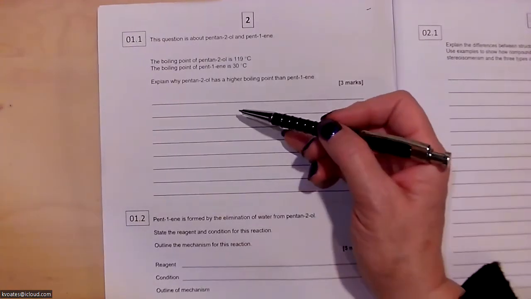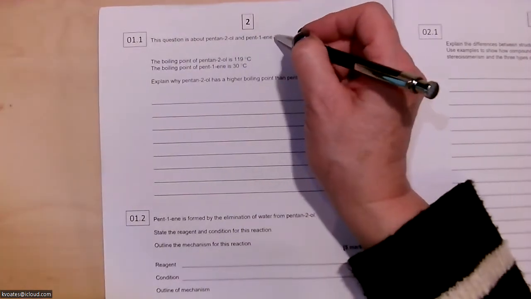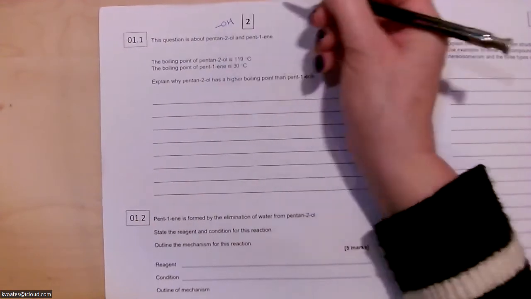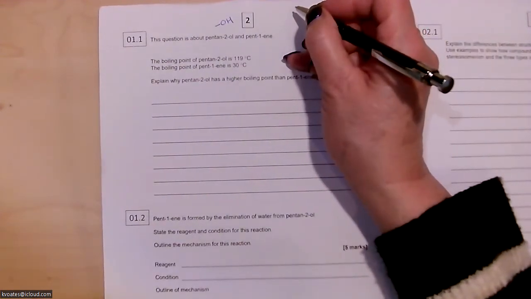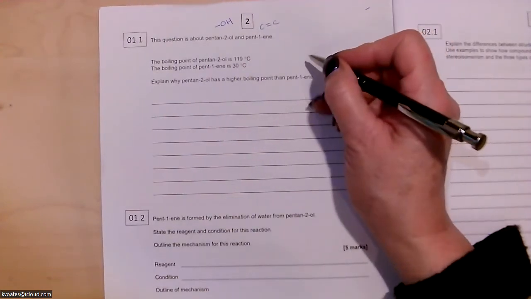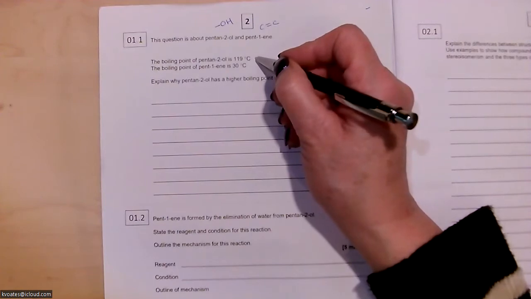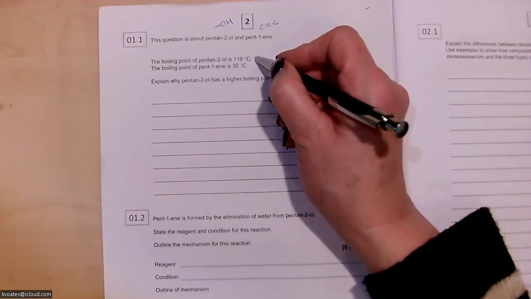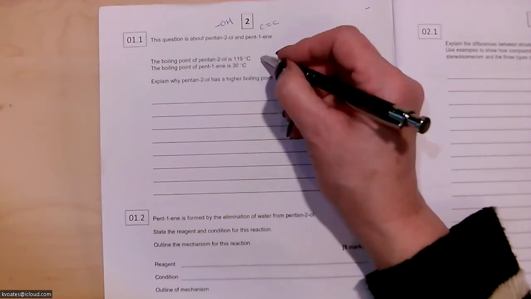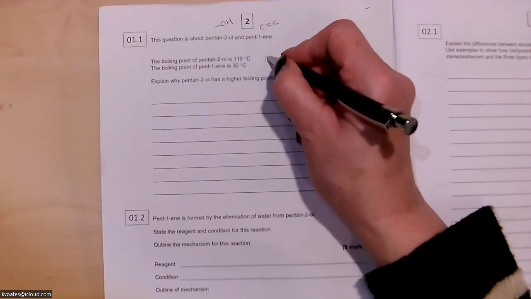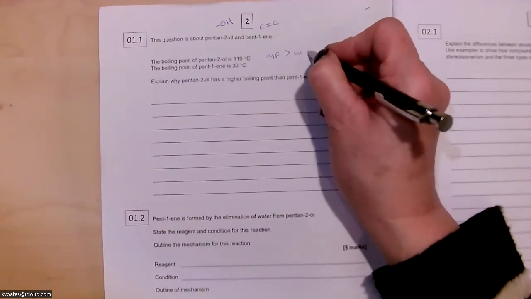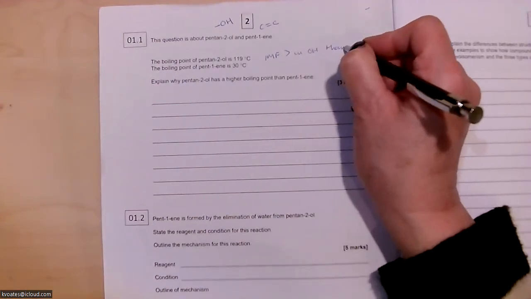With this first question, we've got pentan-2-ol and pentene. Pentan-2-ol has the alcohol functional group, and pentene has a C double bond C. It's talking about boiling points, and we can see the boiling point of the alcohol is much higher than that of pentene. So immediately I would think of this as the intermolecular forces of attraction, and they're greater in the alcohol than in the alkene.